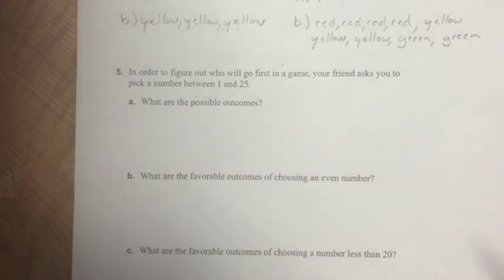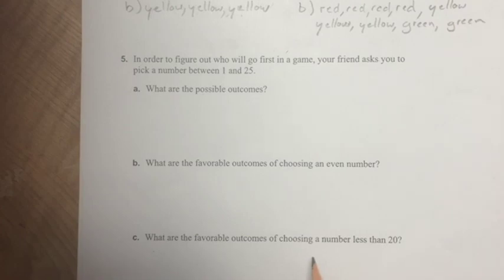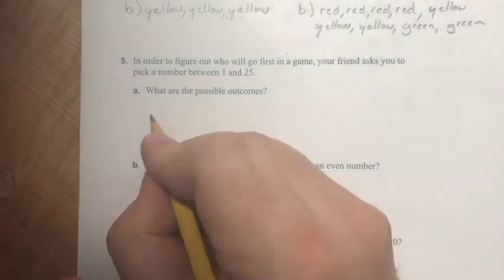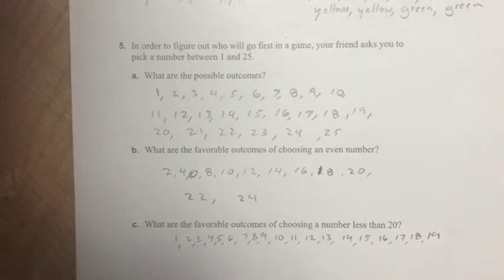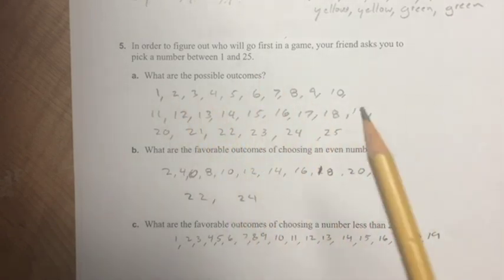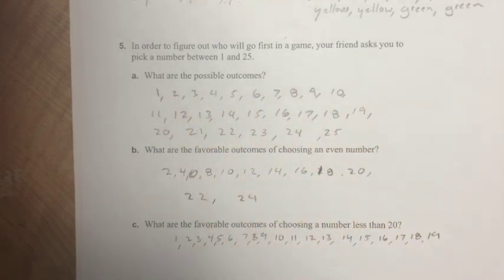What are all the possible outcomes? And what are the favorable outcomes of choosing an even number? And what are the favorable outcomes of choosing a number less than 20? All right, so for the first one, basically, I just listed all the numbers out from 1 through 25. Those are all the possible outcomes, 1 through 25.